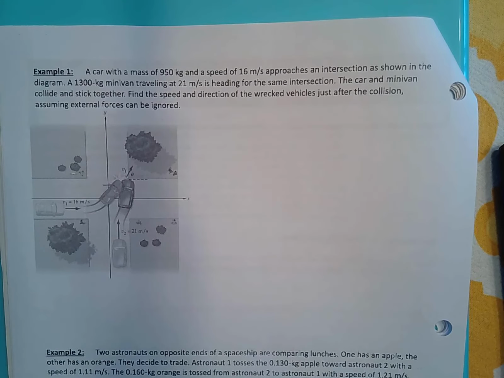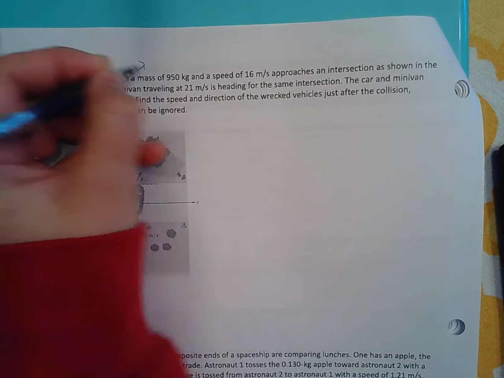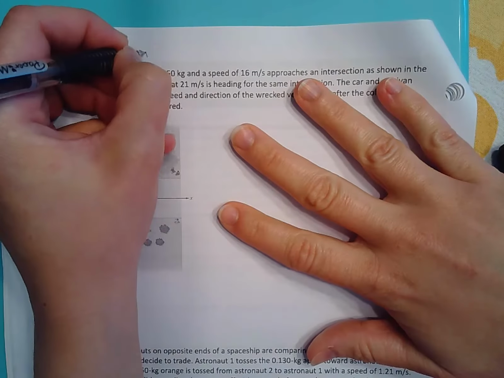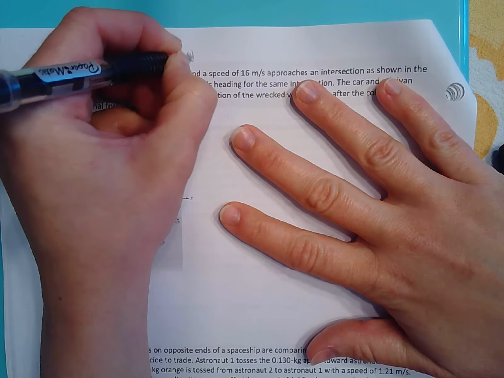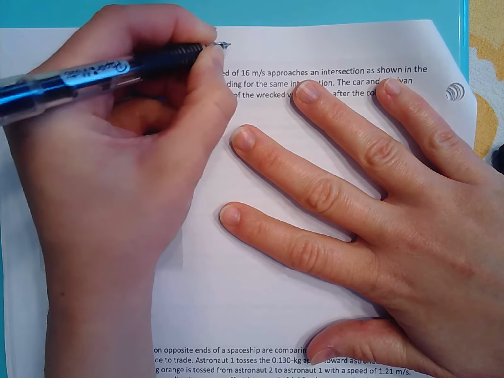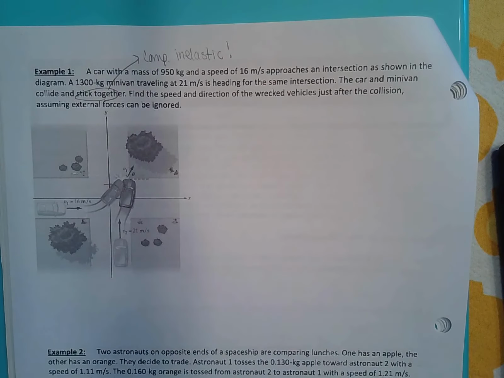So example 1, we have a car with a mass of 950 kilograms with a speed of 16 meters a second approaching the intersection shown in the diagram. A 1,300 kilogram minivan is traveling 21 meters per second and is heading in the same direction. The car and the minivan collide and they stick together. Please circle that. And then I want you to write up here that when they stick together it's completely inelastic. So we're not going to be conserving kinetic energy.